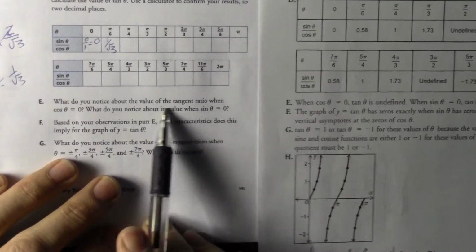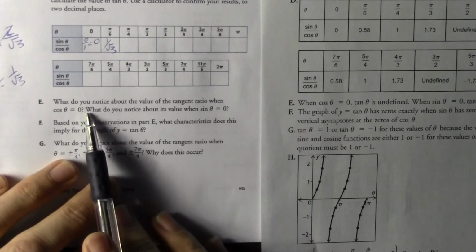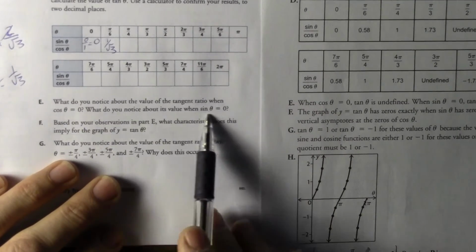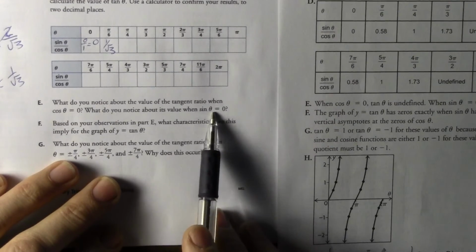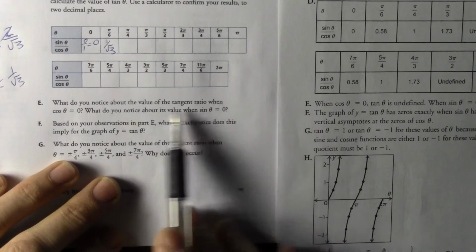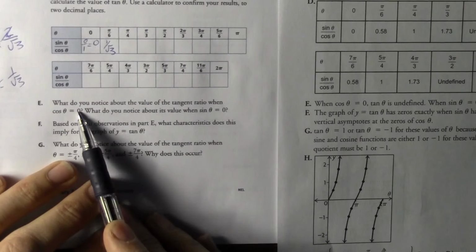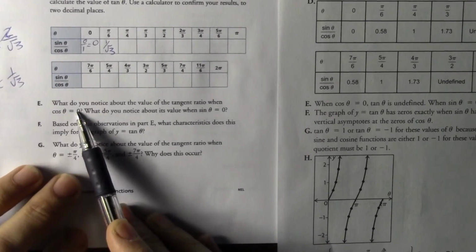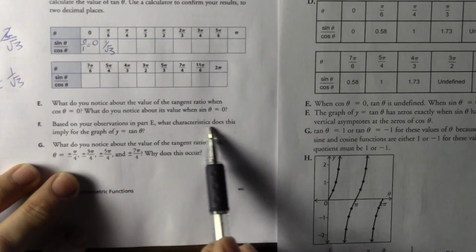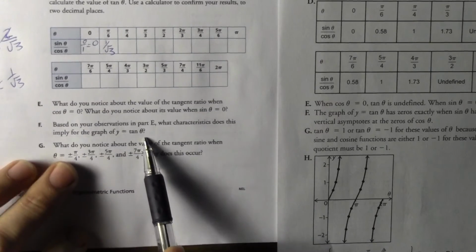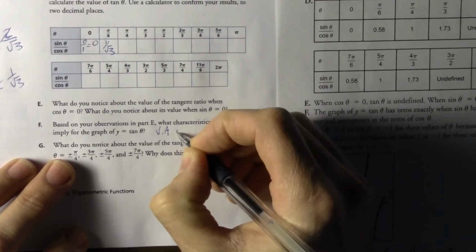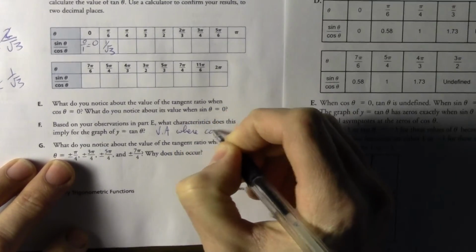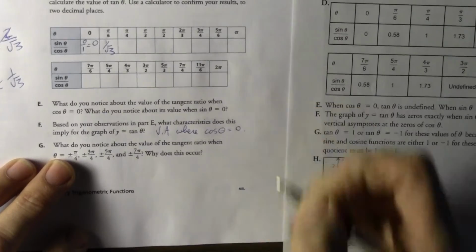E, what do you notice about the value of the tangent ratio when cos theta equals 0? What do you notice about the value when sine theta equals 0? So that's what we just spoke about. When sine theta equals 0, tan theta is 0. When cos theta equals 0, tan theta is undefined. Based on your observations in part E, what characteristics does this imply on the graph? We talked about that. So vertical asymptote where cos theta is equal to 0.